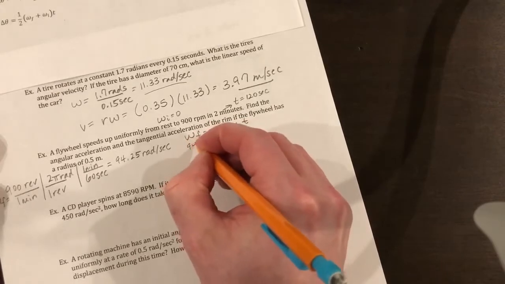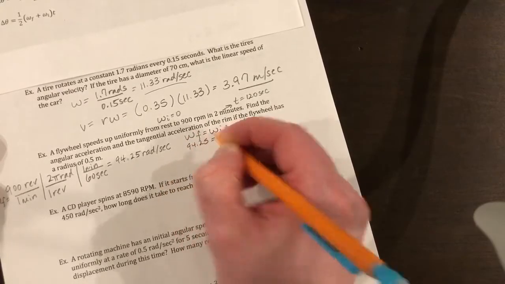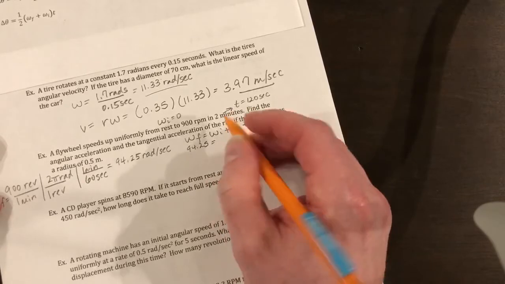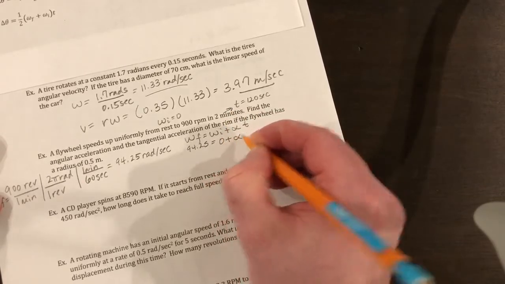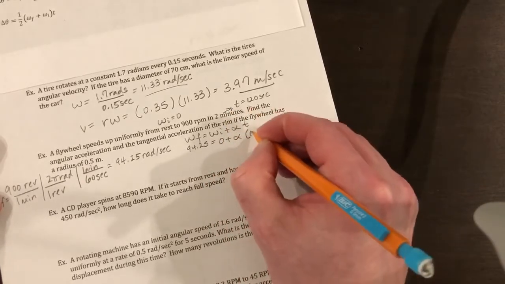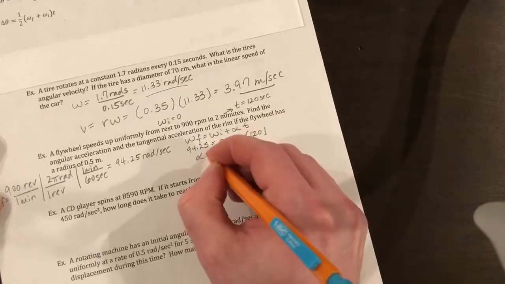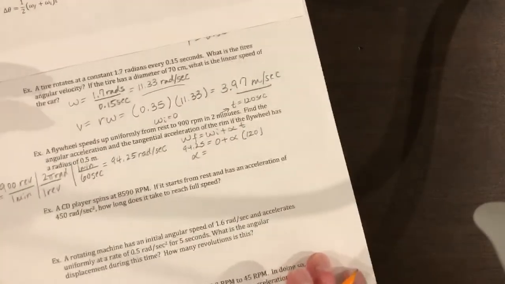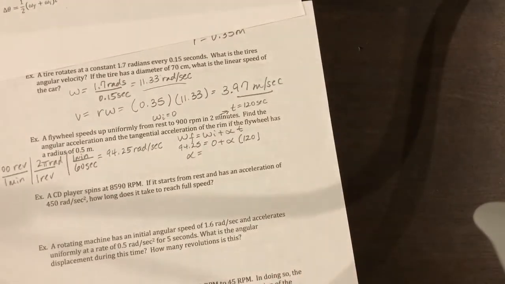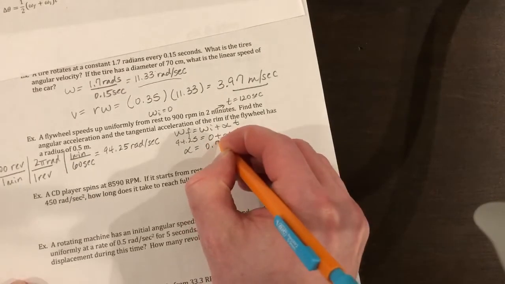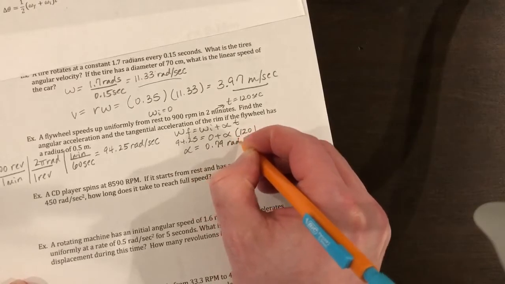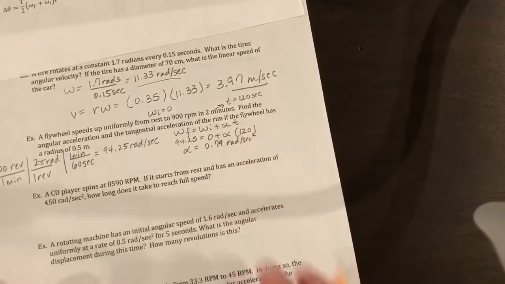So 94.25 is equal to 0 plus alpha is what I'm looking for. Your t is 120 seconds. So we're going to divide, and we get 94.25 divided by 120, and I get 0.79 radians per second squared. So that's how you find the angular acceleration.